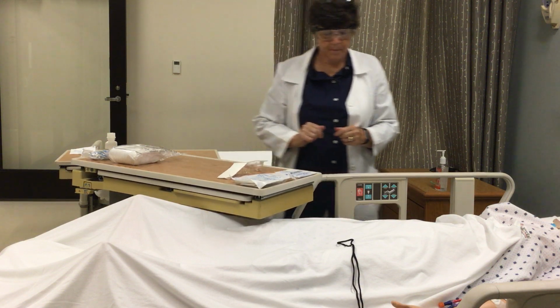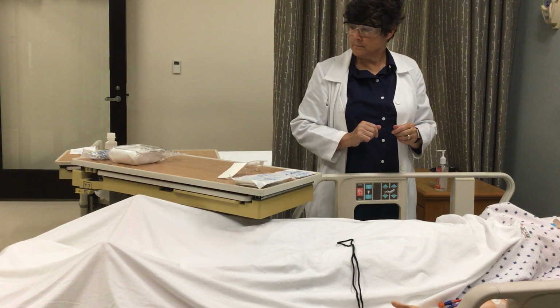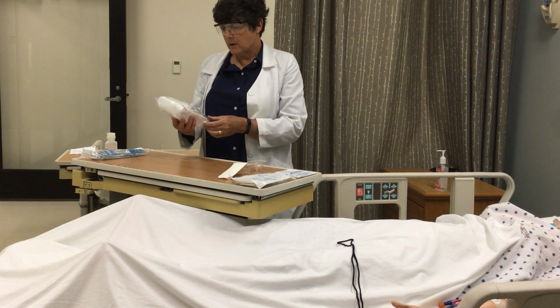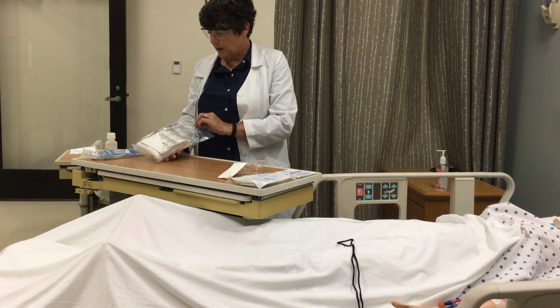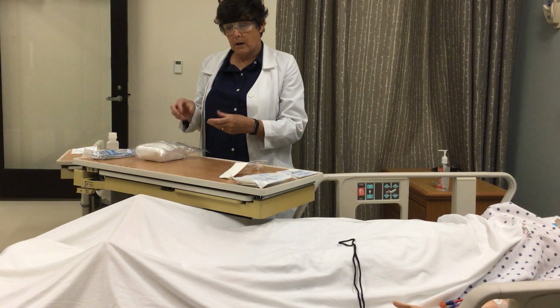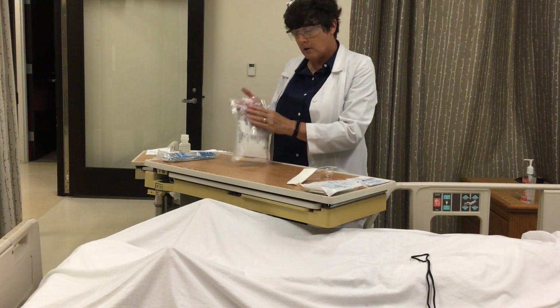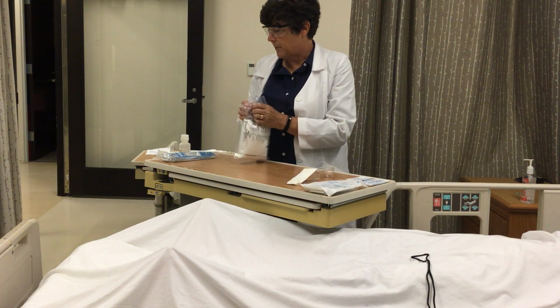Okay. Open the sterile tracheostomy kit. Some facilities use a commercialized tracheostomy kit. Others do it a la carte, where they just get all the items that they feel they'll need for this procedure. Today I will use this prepackaged kit.